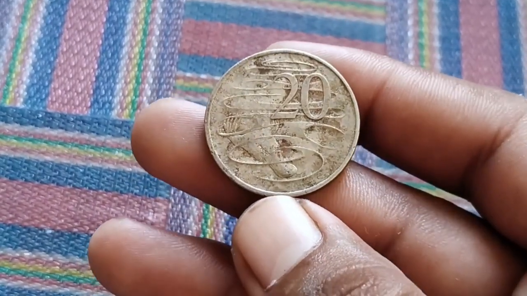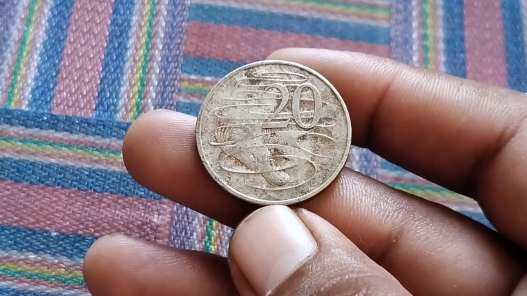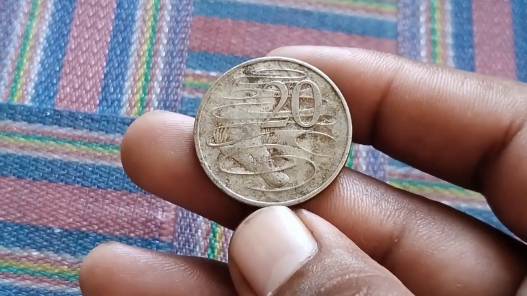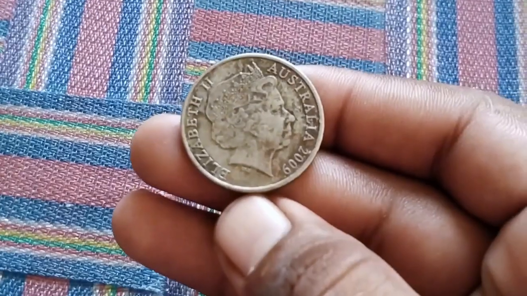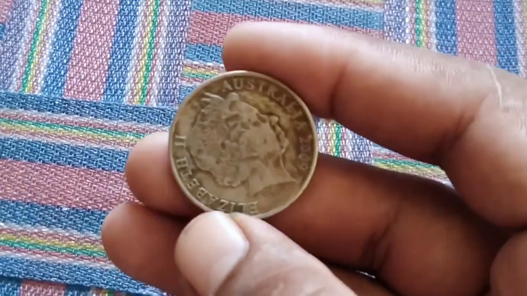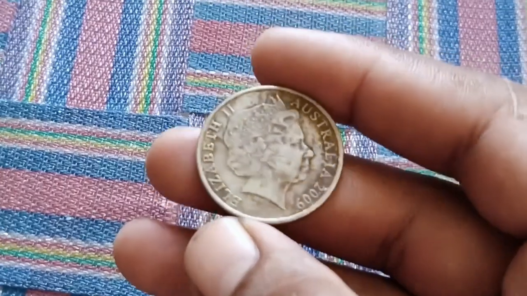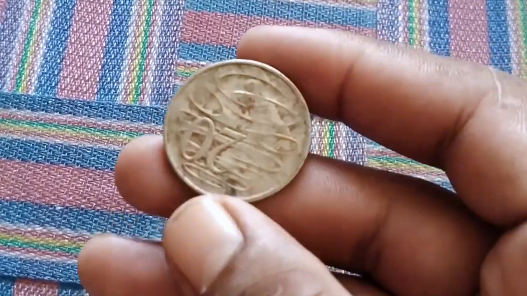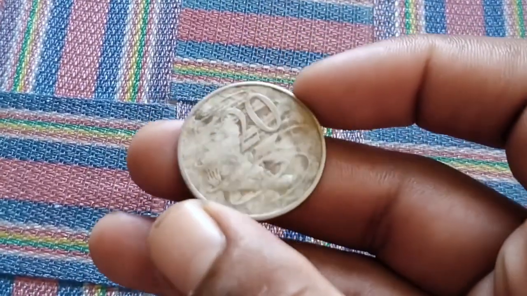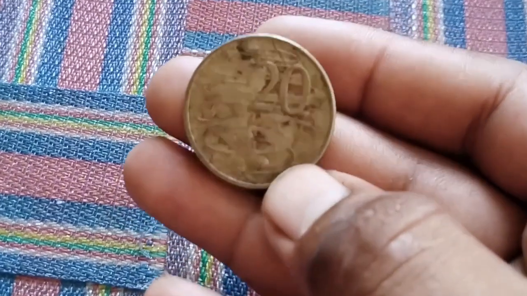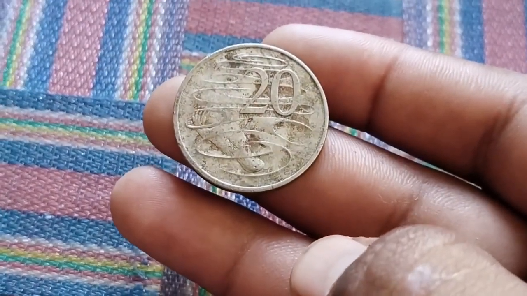As we move into the 21st century, the 20-cent coin has continued to evolve. In 2009, the year that we're focusing on today, the 20-cent coin continued to feature the traditional platypus, designed by Stuart Devlin, on the reverse side, while the obverse side carried the fourth effigy of Queen Elizabeth II, designed by Ian Rank-Broadley.